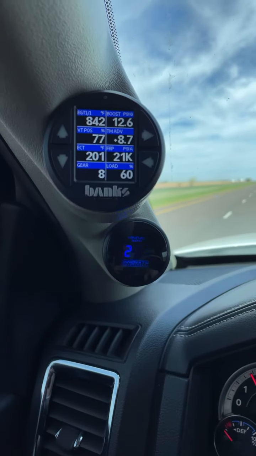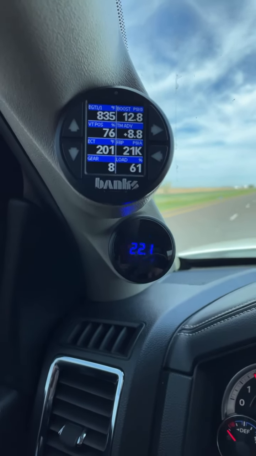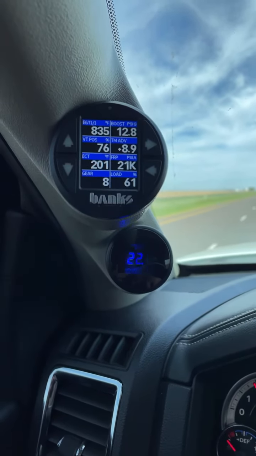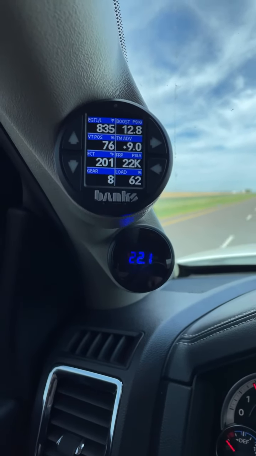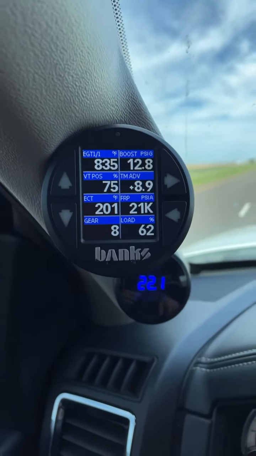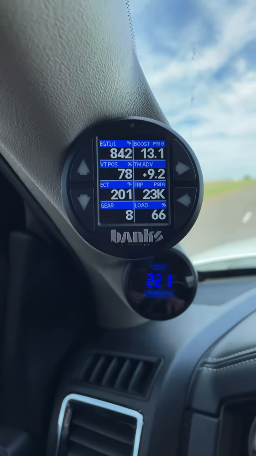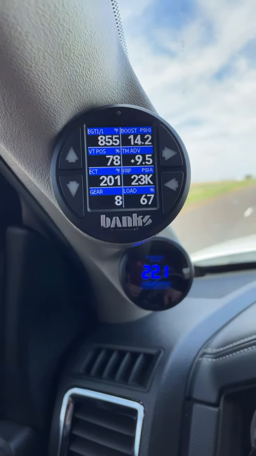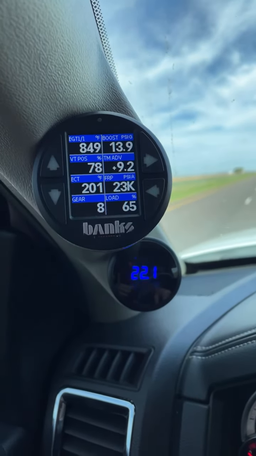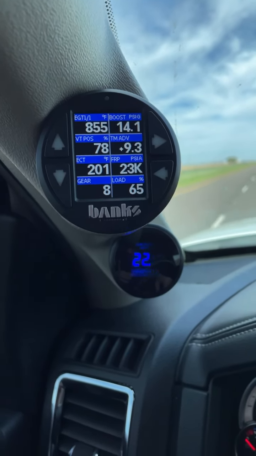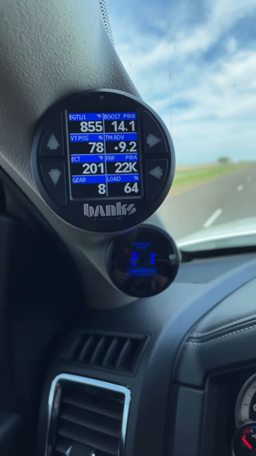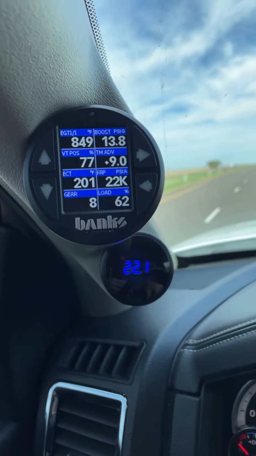The engine timing is around 9 to 10 degrees. I'm probably going to make a little bit more engine timing adjustments there. The current vane position is about 75 to 78. The engine coolant temperature is at 201, and the only reason it's at 201 right now is because I'm about a gallon low on coolant.